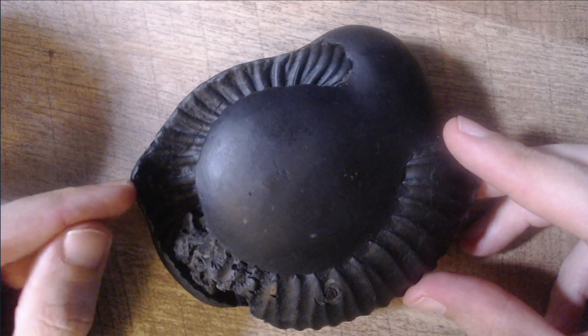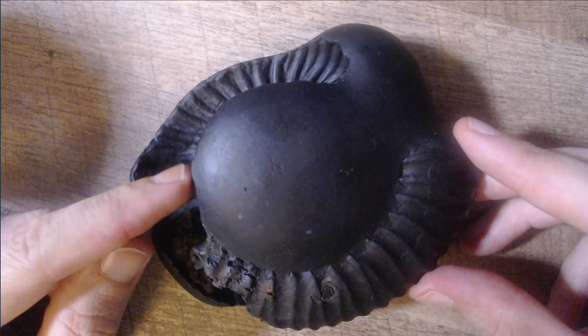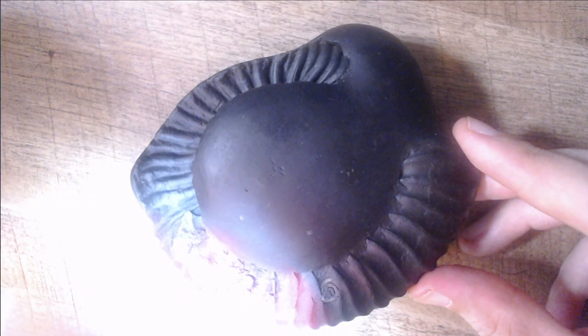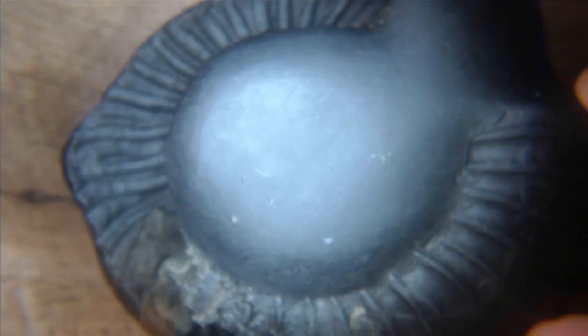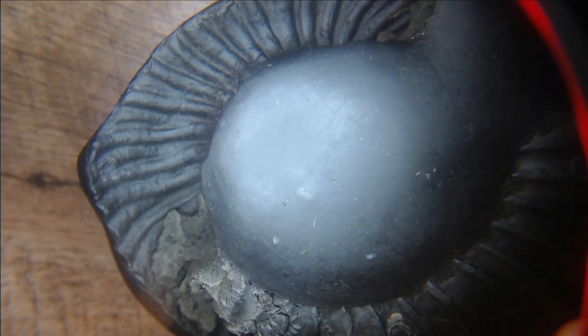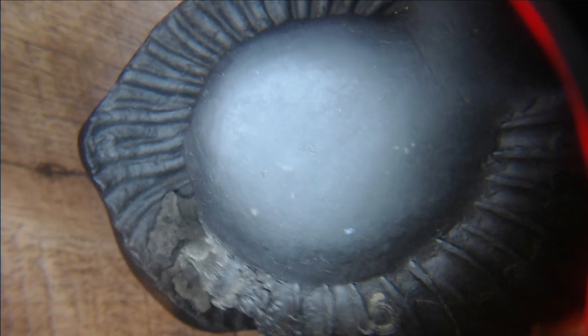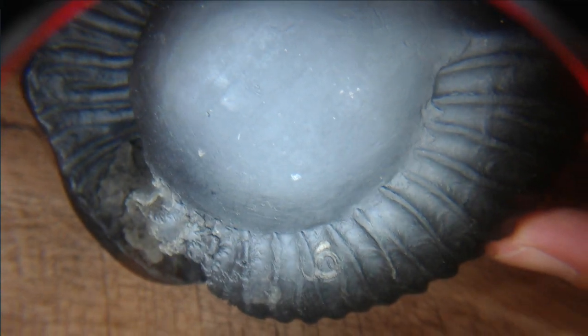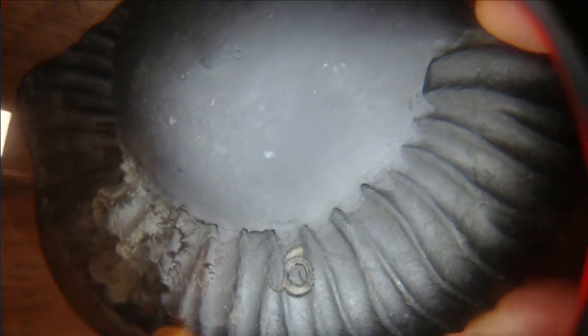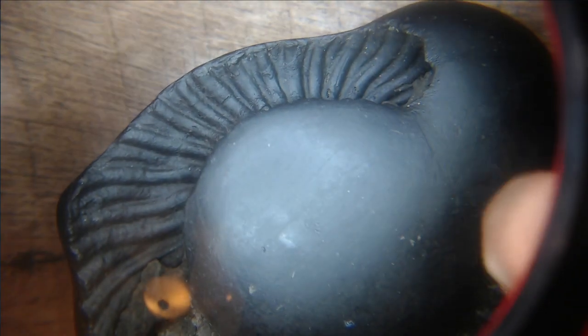It's not as sharp as this one, but it's still there. Can really see the detail there. It's hard to see, but there's little etchings wrapping around the top.